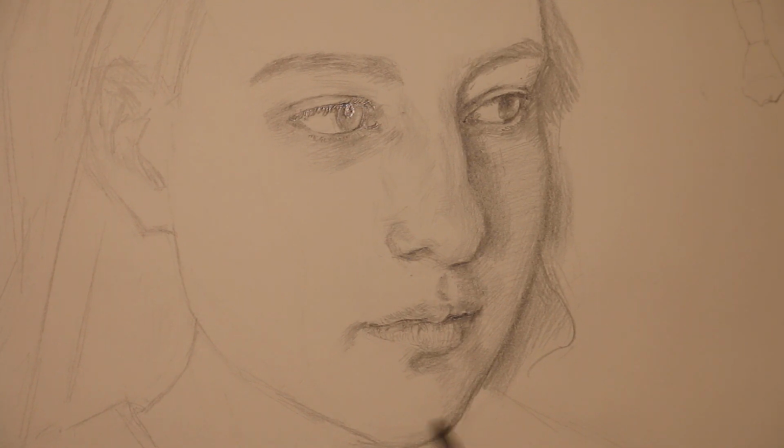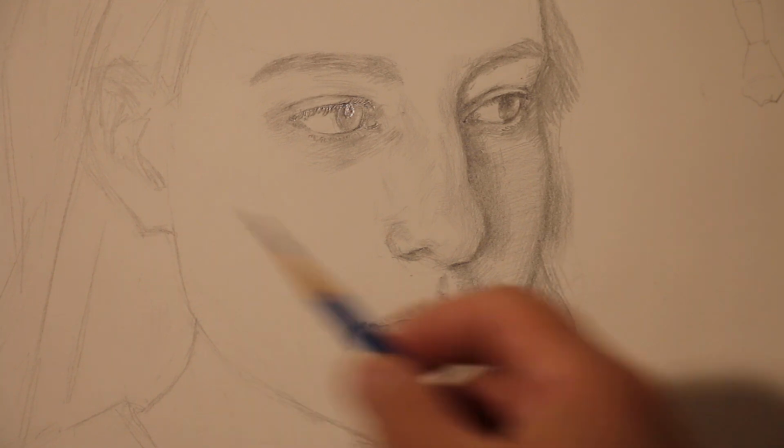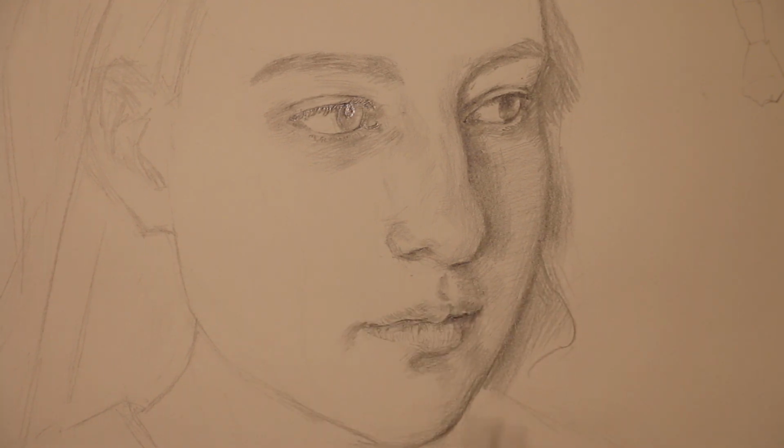Although it's not actually in the photo, I can see the shape needs to stick out more, so I give it more contrast. Then I put some more on the neck part, and also give it contrast.